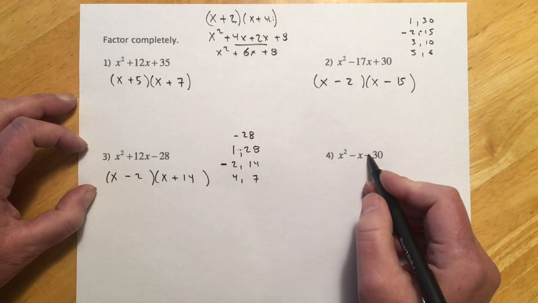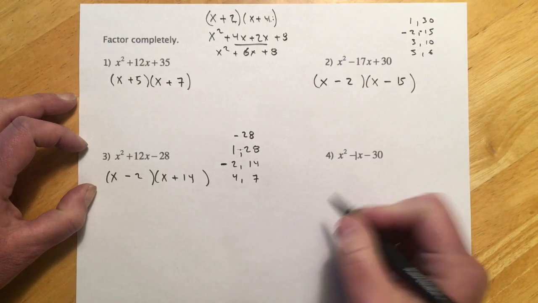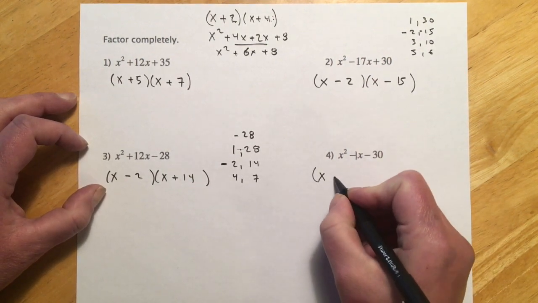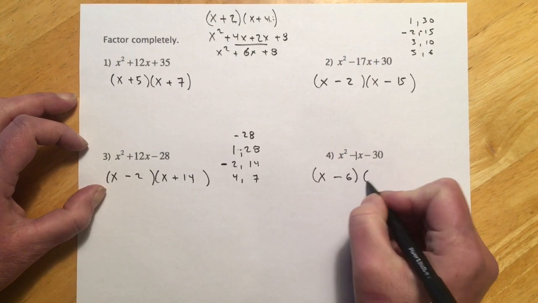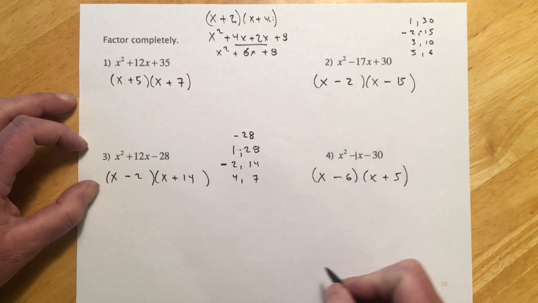This one with the 30, so I'd be looking for numbers that are 1 apart, because that's a little invisible 1 there. And so x minus 6 and x plus 5. So this would be 1 apart, and they add to negative 1.